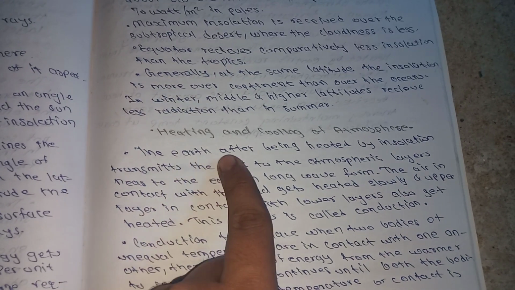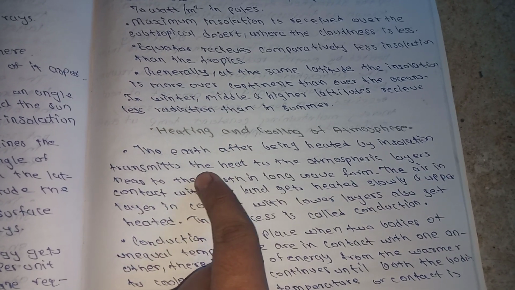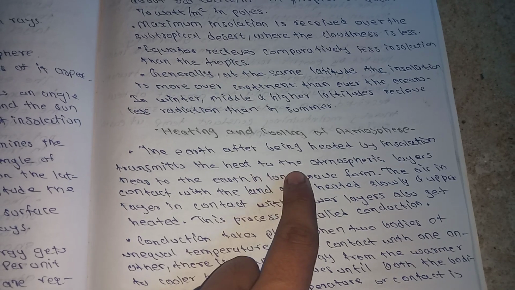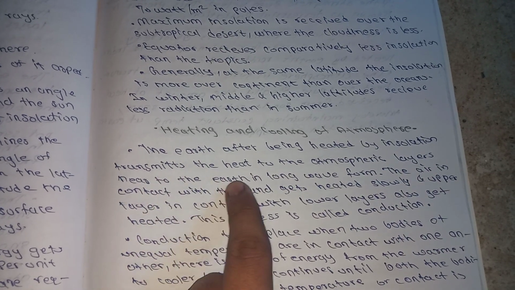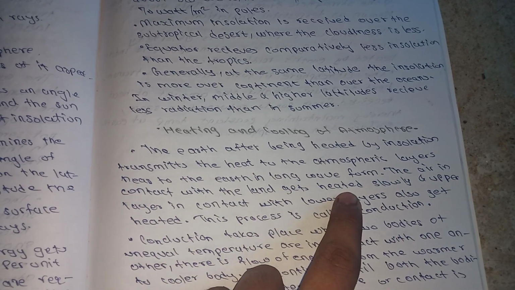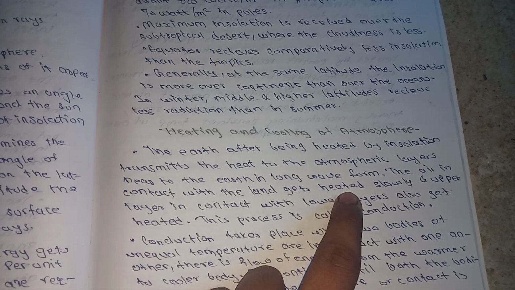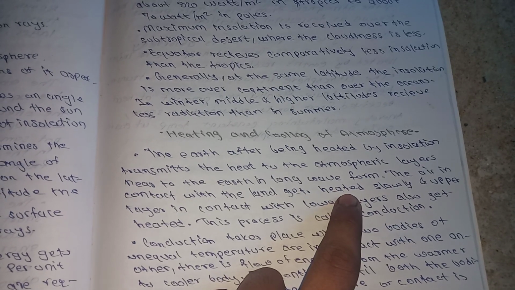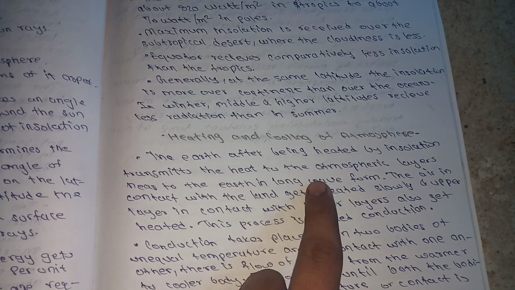So, the earth after being heated by insolation transmits the heat to the atmosphere layers near to the earth in a long wave form. So earth receives the sunlight from the sun in a short wavelength form and transmits back to the atmosphere in a long wave form.